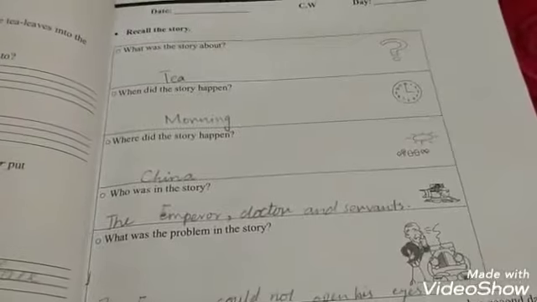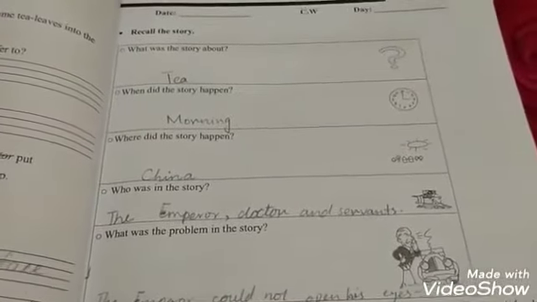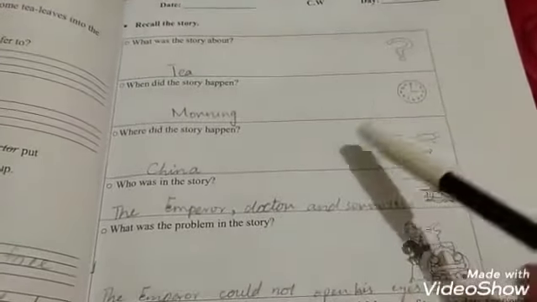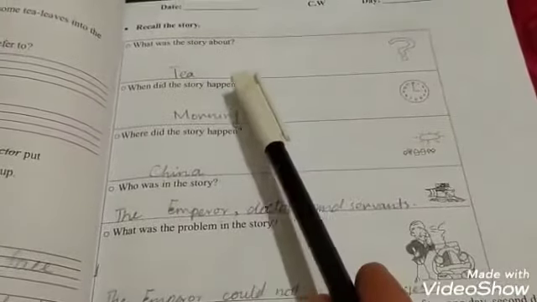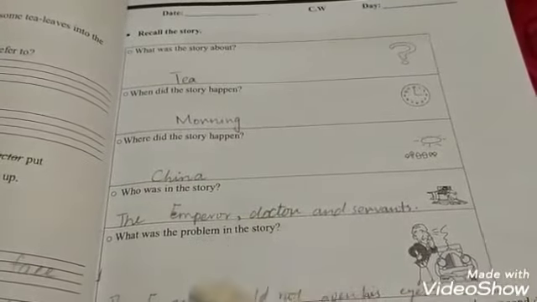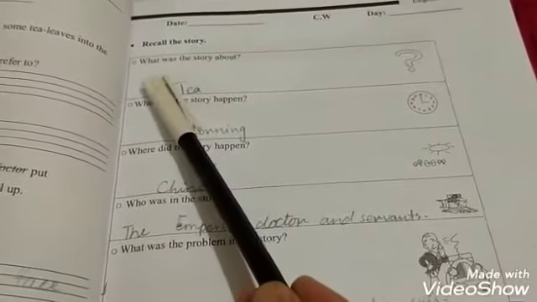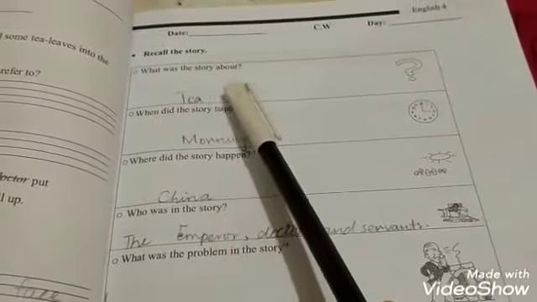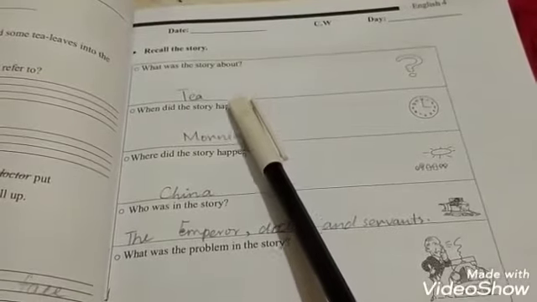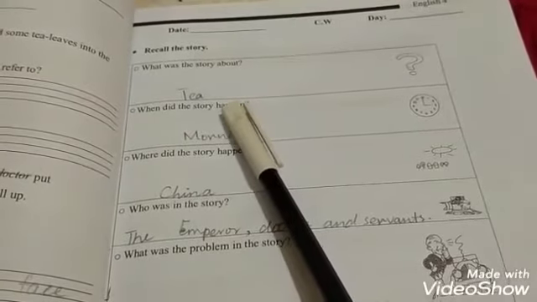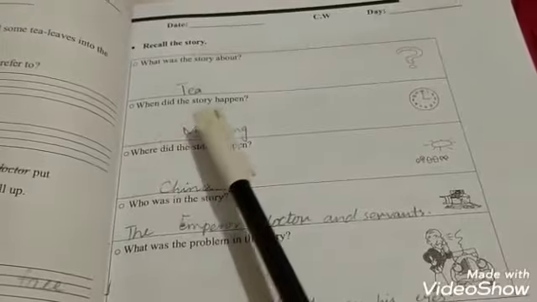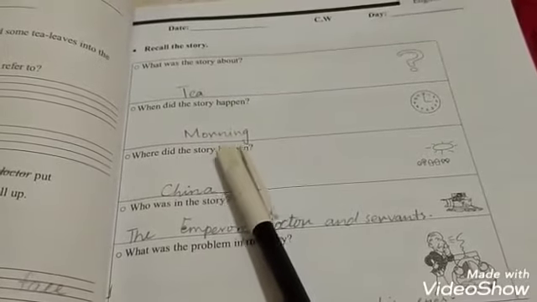And the last page of our exercise is workbook page number 9. Please mention date and day. Recall the story. Here short questions are given. You have to complete it. What was the story about? Okay, you know that the story was about tea. When did the story happen? The story happened in the morning.